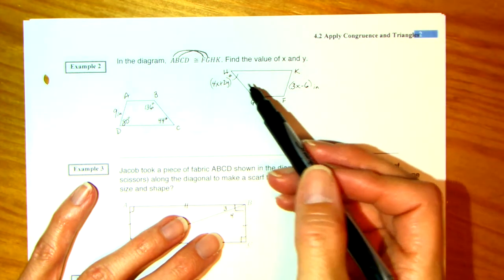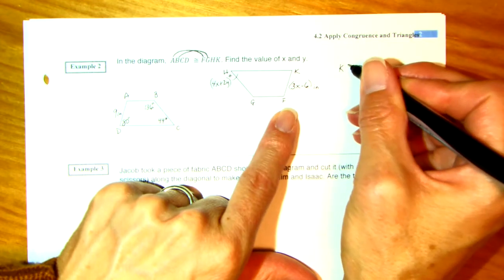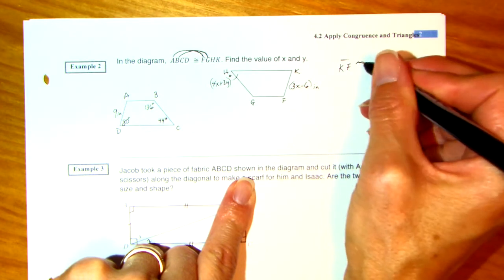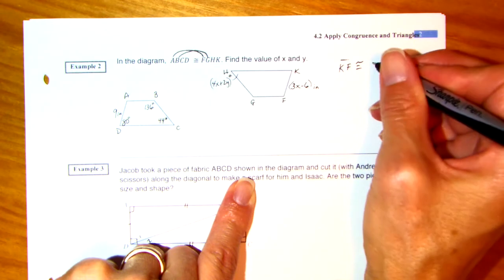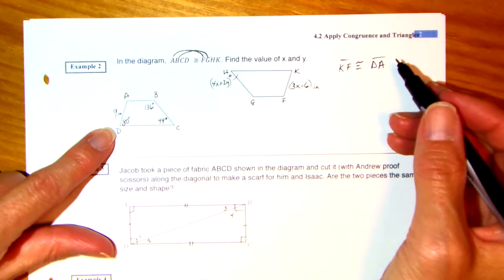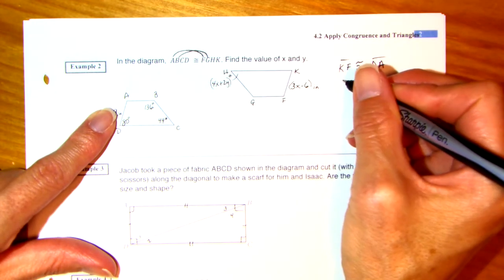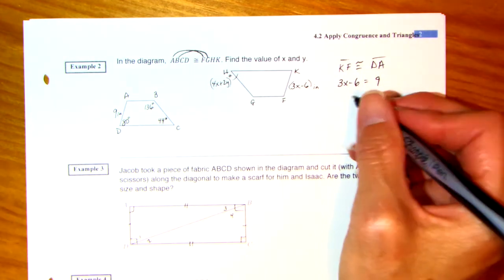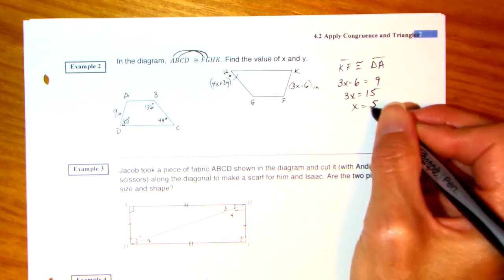So let's start with x. This is a side, KF. KF is congruent to DA. All right, so I know DA is 9, and KF is 3x minus 6. So 3x minus 6 is equal to 9. Add 6 to both sides. 3x is equal to 15. Divide by 3, x is equal to 5. All right, so I found x.